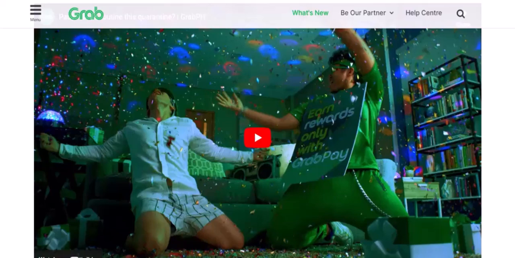Step 4. Transfer money from your GrabPay wallet. Once you've added money to your wallet, you can transfer it to other users or use it to make payments. To transfer money to another user, simply find their GrabPay username or phone number and enter the amount you want to send.